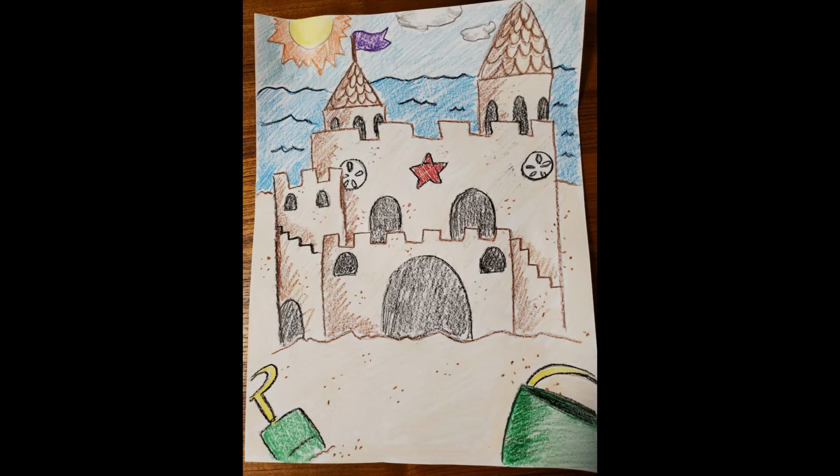All right, that's the end of my drawing tutorial. Once again, your sandcastle does not have to look exactly like mine. Be creative with it, have fun with it, and draw your own creative sandcastle. Add different kinds of elements and decorations to your sandcastle. The last thing to do is color.